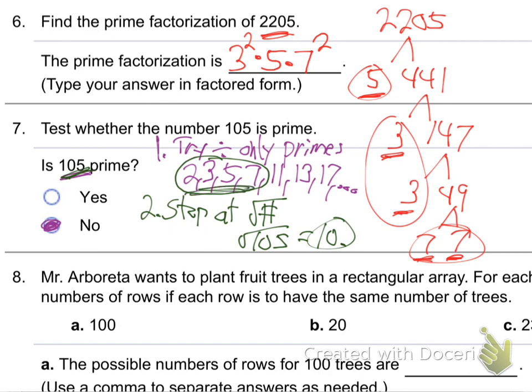So if you just try 2, 3, 5, and 7, and none of them go, is that prime? Well, this one's not prime because right away 5 goes into it, doesn't it? So that's how you test if a number's prime. Only try dividing by other primes and stop at the square root of the number. That's as far as you need to go.